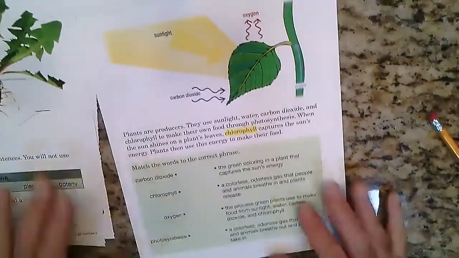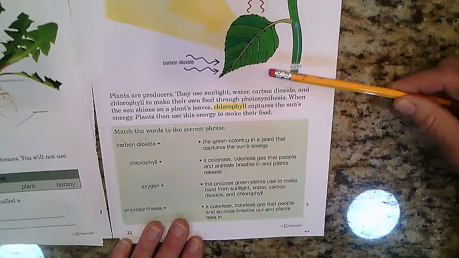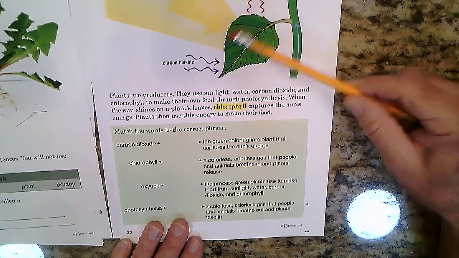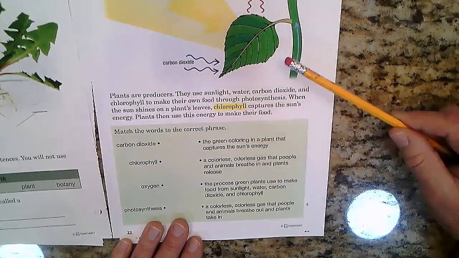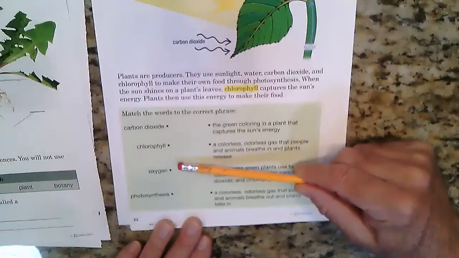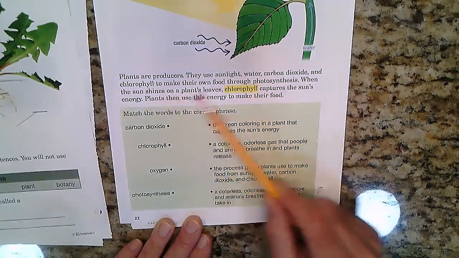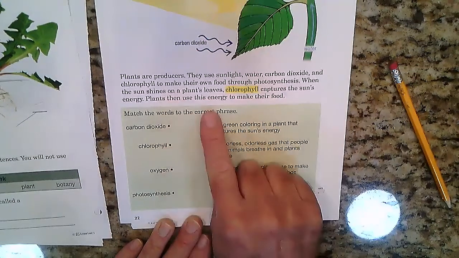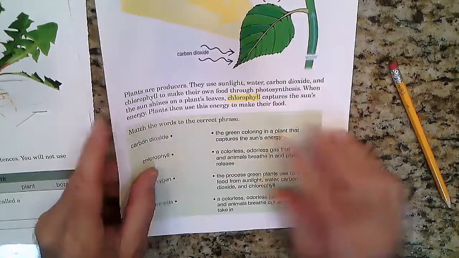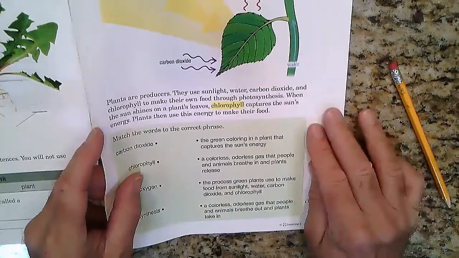On the flip side, it talks about a pretty complicated process called photosynthesis, about how the sunlight and other things the plant takes in, like carbon dioxide, help it to produce the energy that it needs. They mention key words of chlorophyll, oxygen, and photosynthesis. And right here, it says, when the sun shines on a plant's leaves, chlorophyll captures the sun's energy, and plants use this energy to make their food. And of course, we get the energy we need to survive from plants.